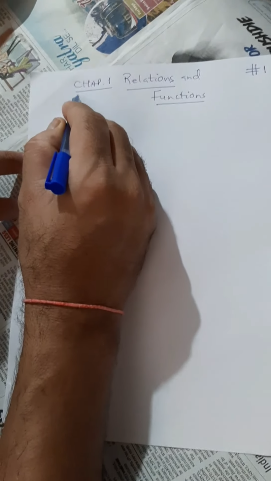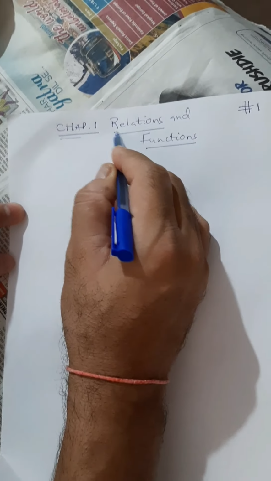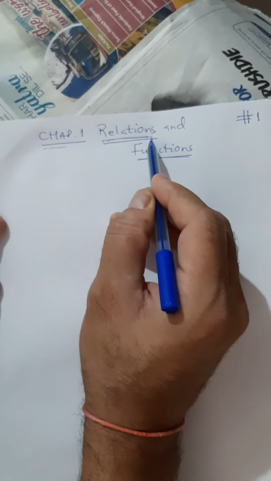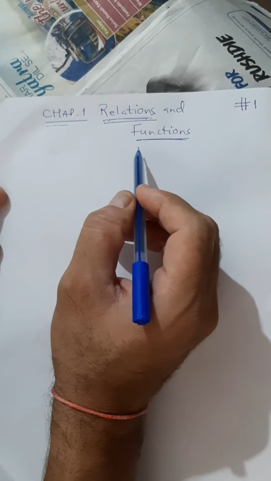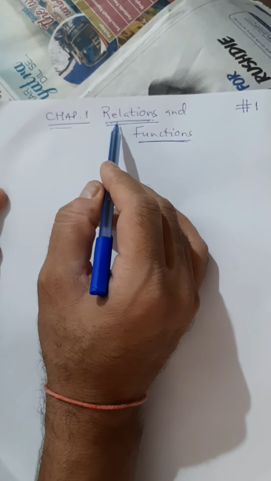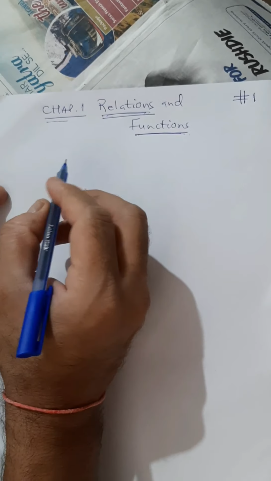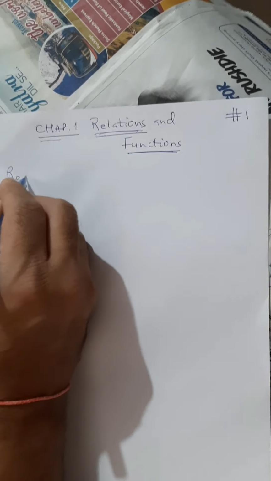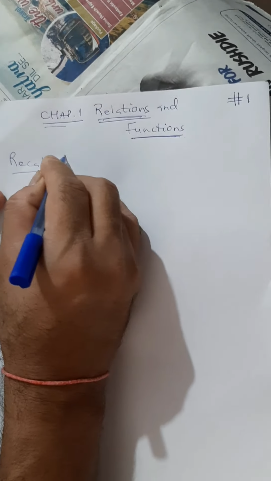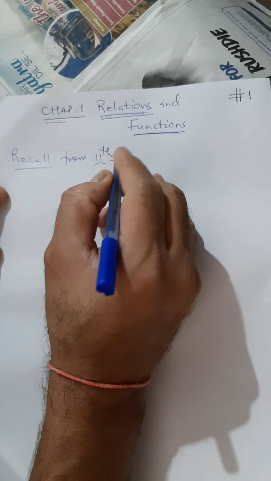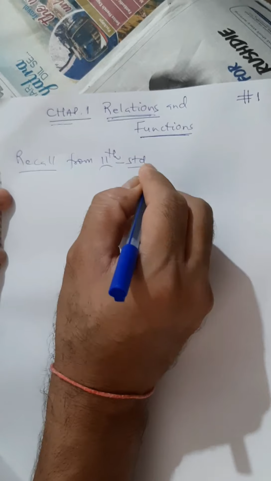So now we start chapter number 1, which is relations and functions. The same chapter you already studied in 11th standard, but now in 12th we have a little bit more detail about relations and then functions. So you just recall from 11th standard. Recall from 11th standard what is a relation.